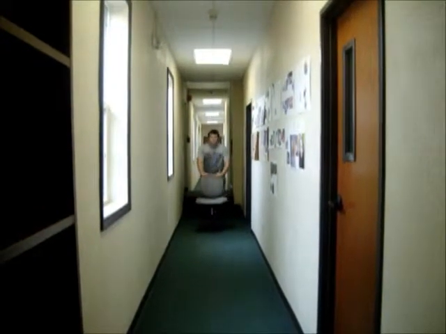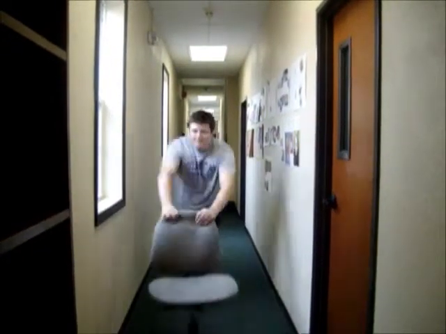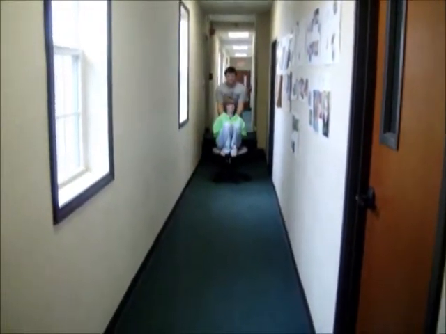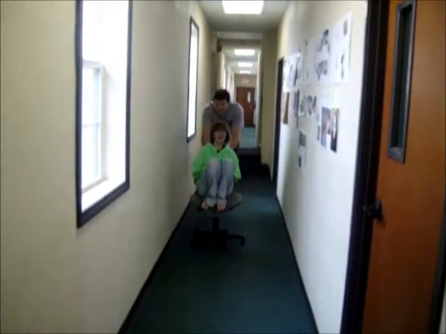When a force is applied to an empty office chair, it accelerates rather quickly. However, when the same force is applied to the chair, but with added weight, the acceleration is much slower.